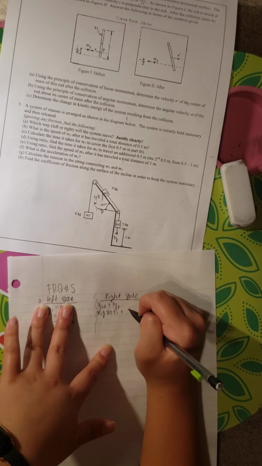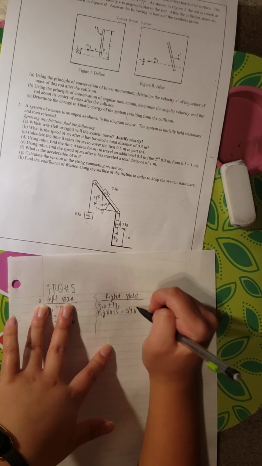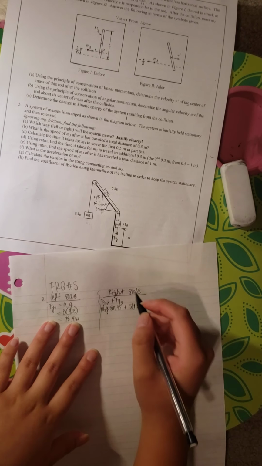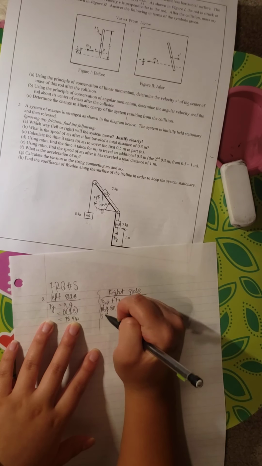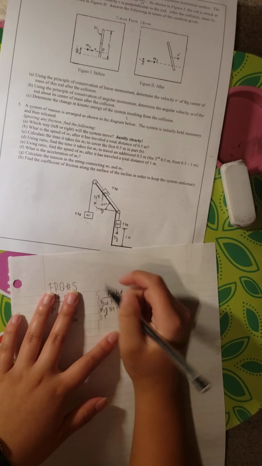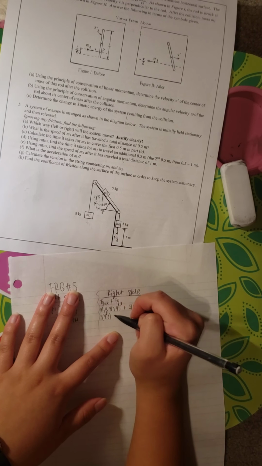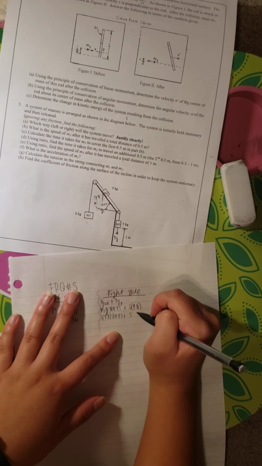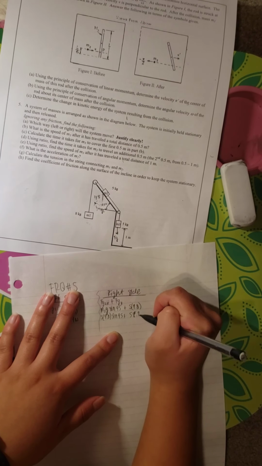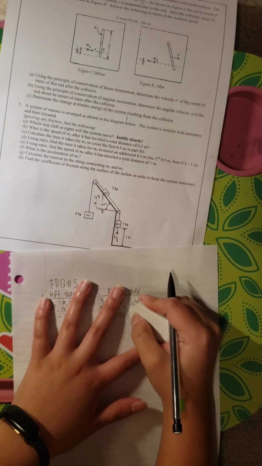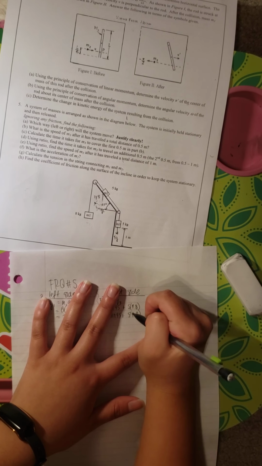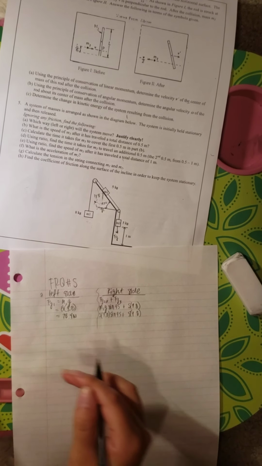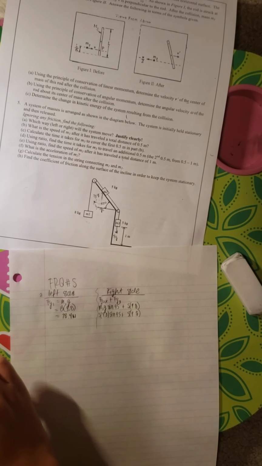Plus 5 times 9.8. So 5 times 9.8 sine. Why do I keep doing that? Okay, so let's go ahead. 5 times 9.8.